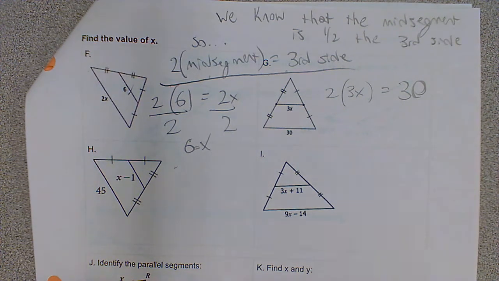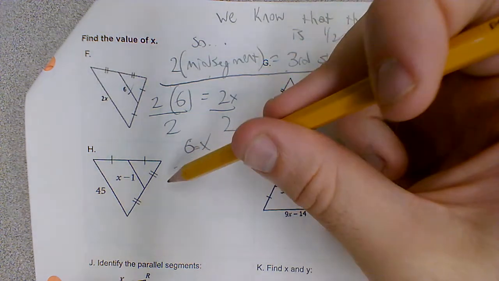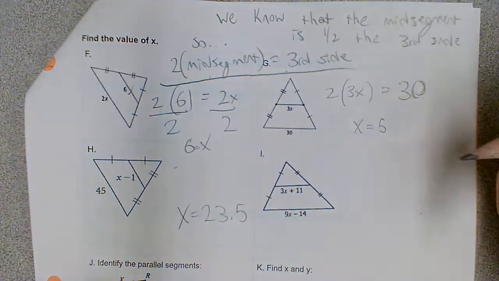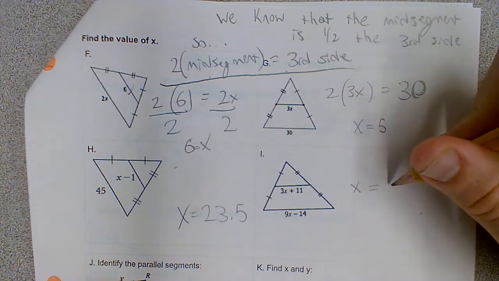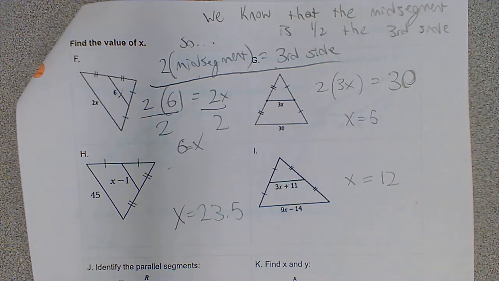Okay, for G, x should equal 5. For H, x should equal 23.5. If you got a decimal, that's okay. And finally, in I, x should equal 12. If you got these answers, great. If you need any help, please let me know.